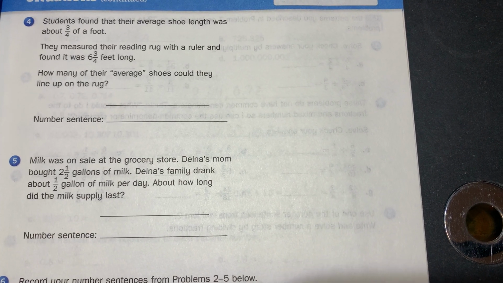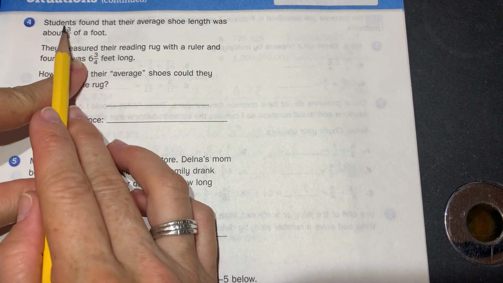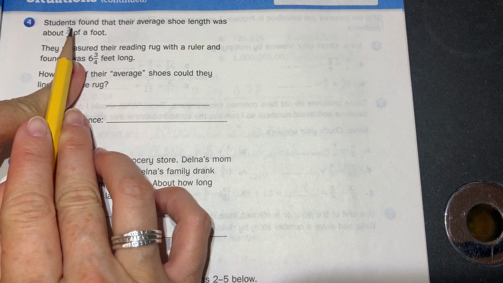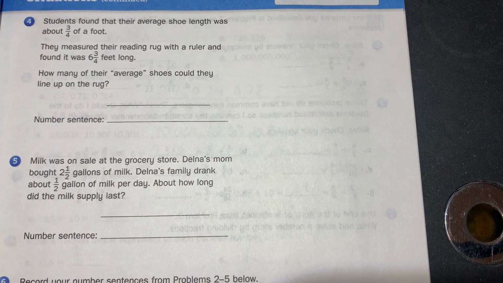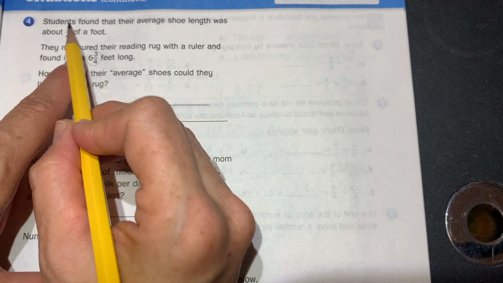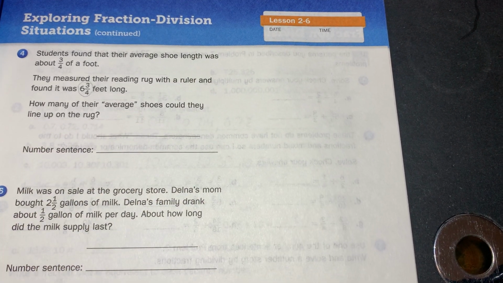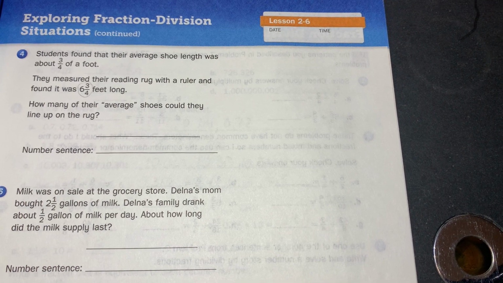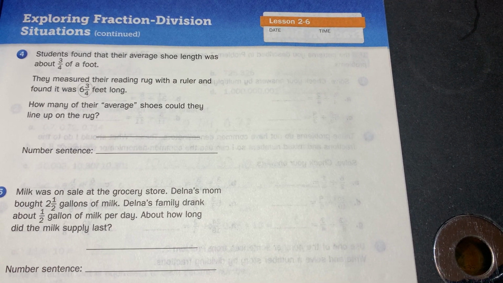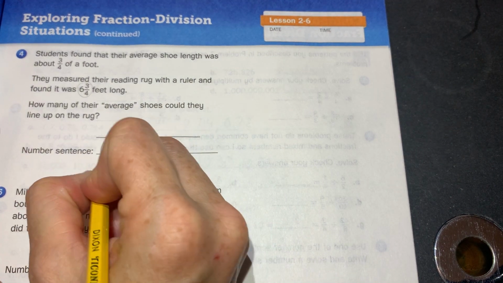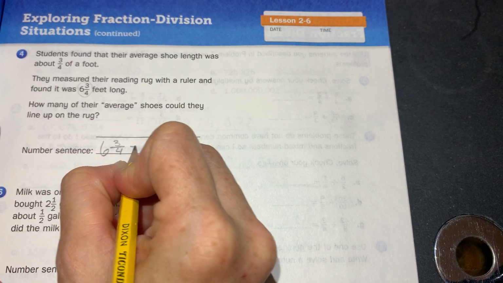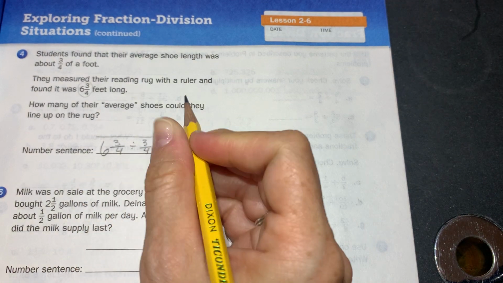What operation is that, Izzy? So every foot I would multiply by 3/4 of a foot? I'm dividing, right? I'm starting with this big number, and I'm seeing how many of these can fit in there. So I'm dividing it out. So what's my number sentence going to be then? Elena? Good. 6 3/4 divided by 3/4.